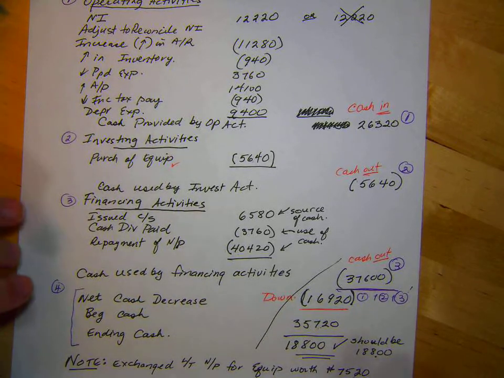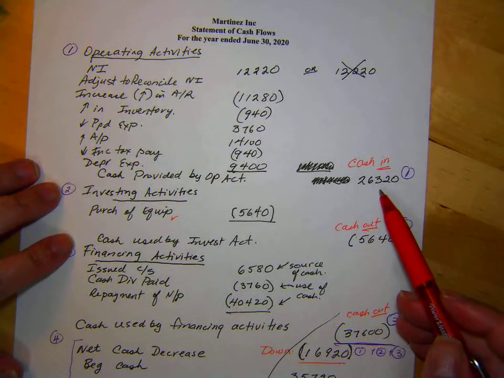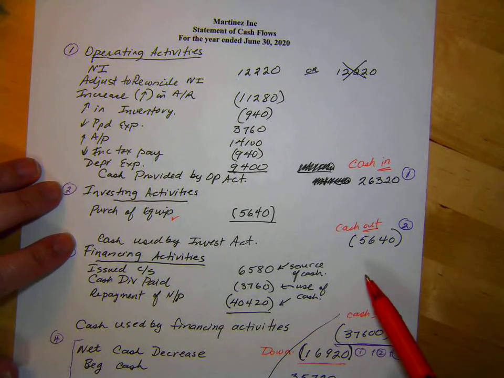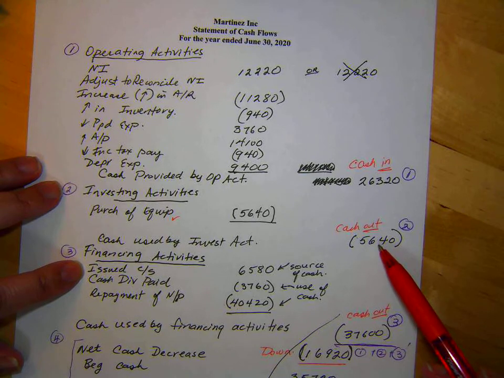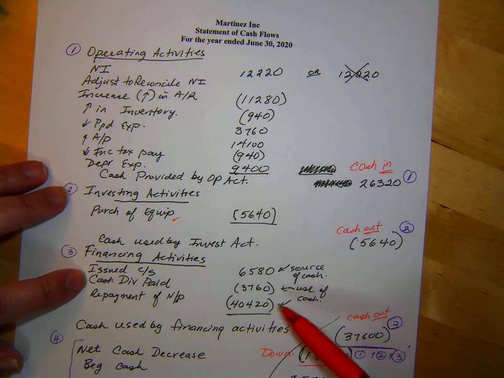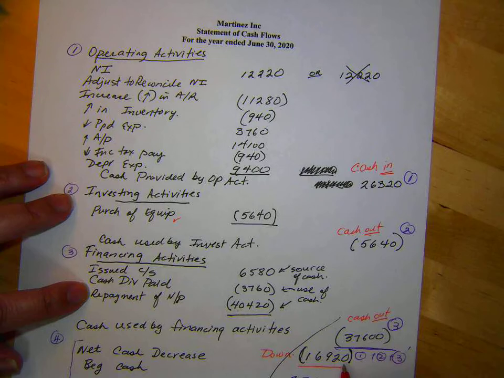But there you go. So just looking at this, they're doing okay in their operations, but they had to issue shares, pay for the equipment, and their cash dividends, we may get into a little trouble next year, and repayment of notes, if it was mandatory and not voluntary, then overall it could be rough.